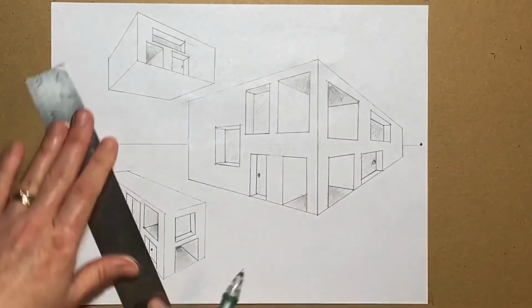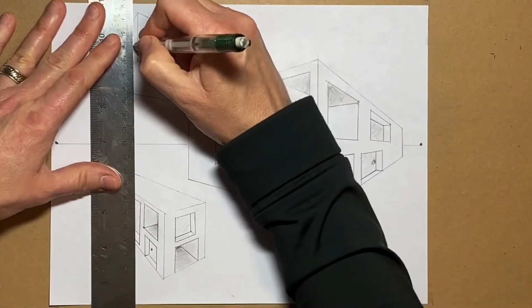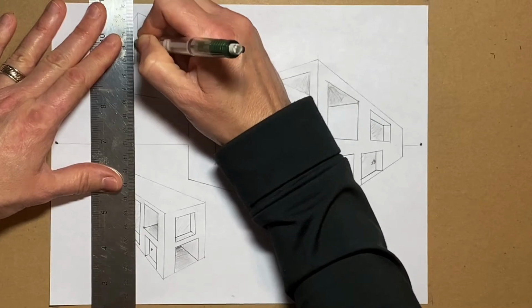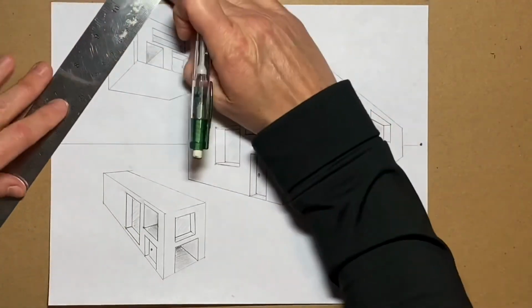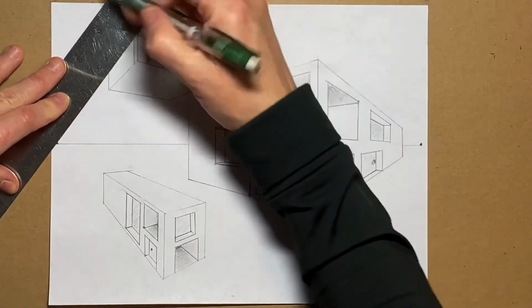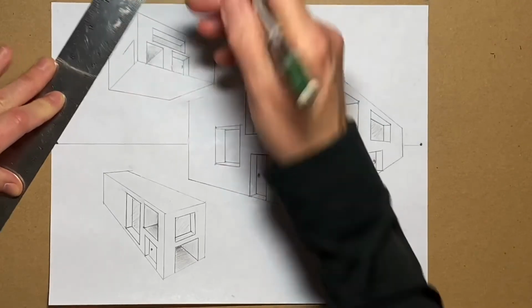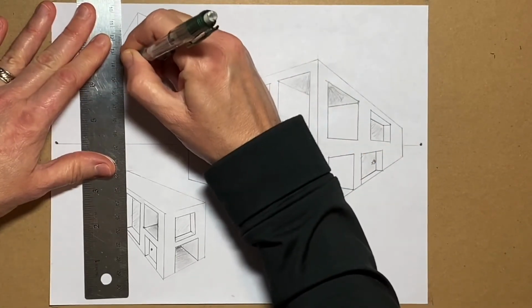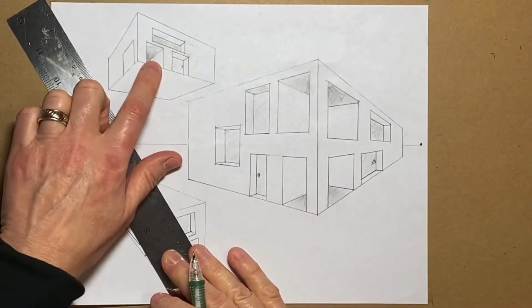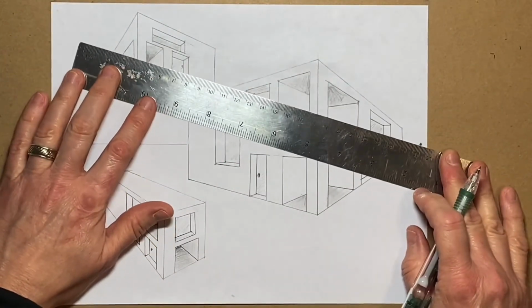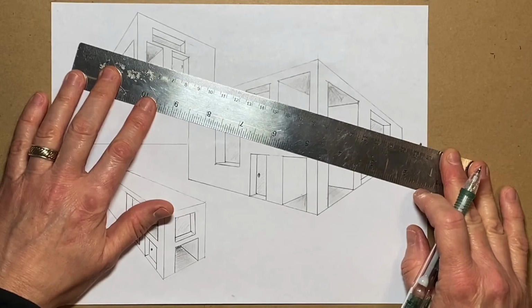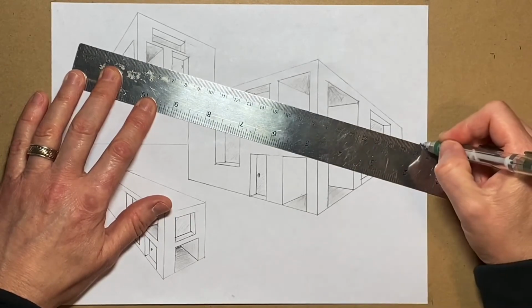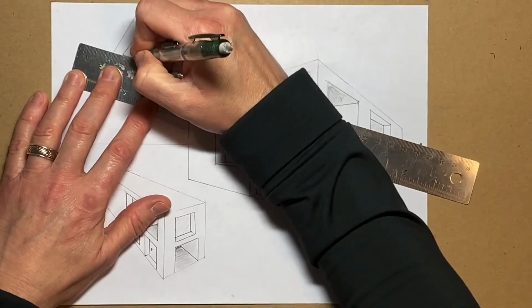All right, so very quickly on the other side, we'll do something similar. Start with a line, go back down to my vanishing point, end the line like this. I'll do the same thing as this one right here. This is going to connect back to my vanishing point, this corner.